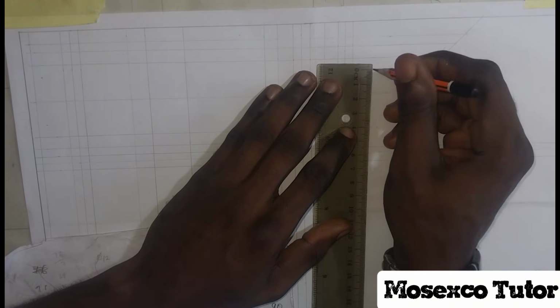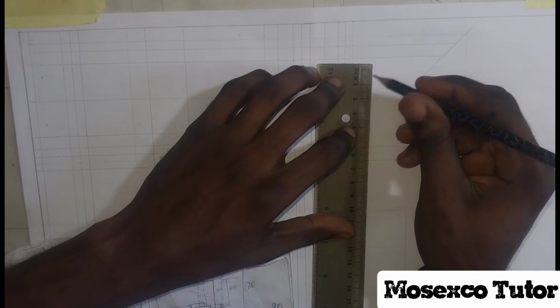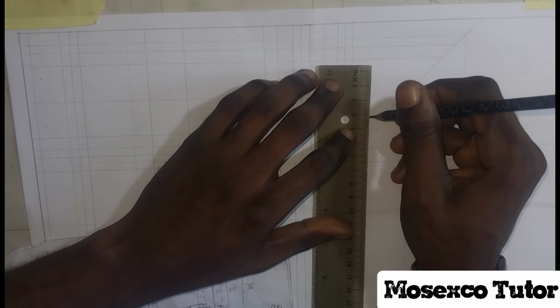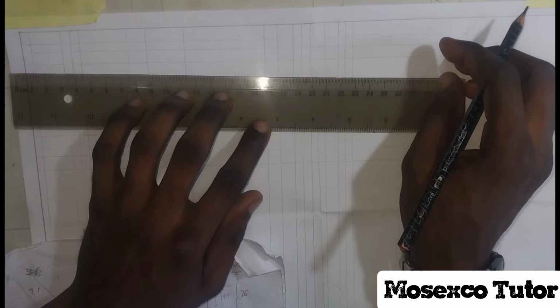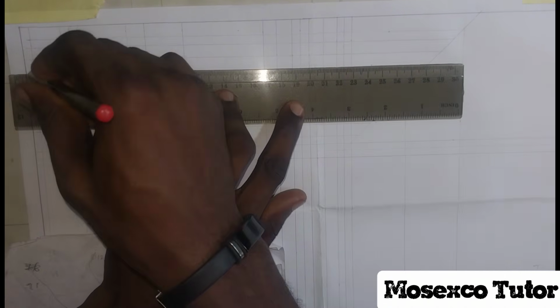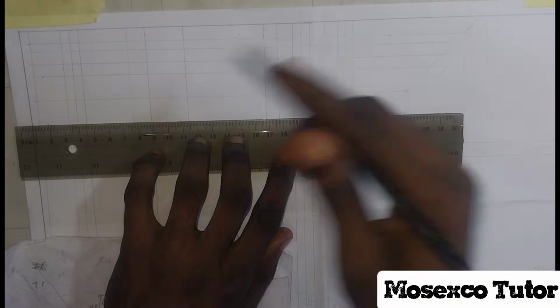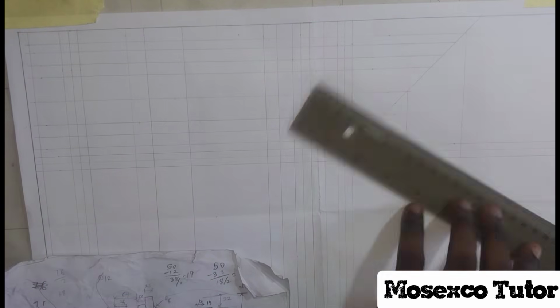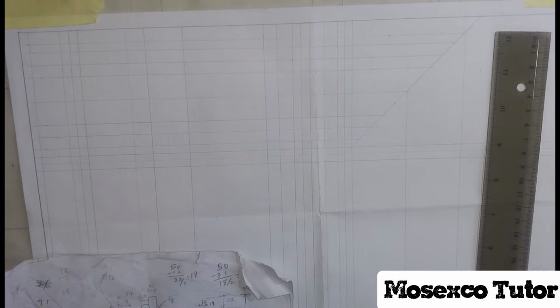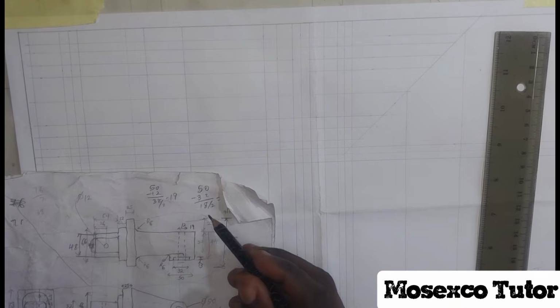So 1.6. I already have the midline, that midline of 3.8. So I take 1.6 up, 1.6 down. I do the same thing at the right hand side. I join it together. So that means I've gotten my 3.2 at the center. Now getting all these lines helps you to get your work faster and more accurately. So I join them together as faint line, the 1.6 and 1.6.